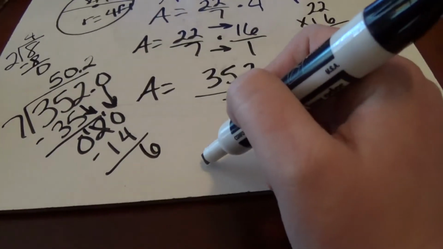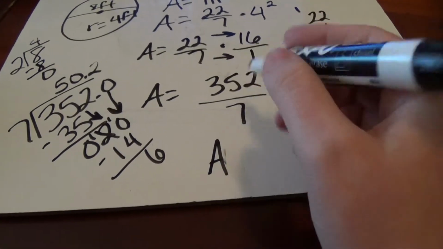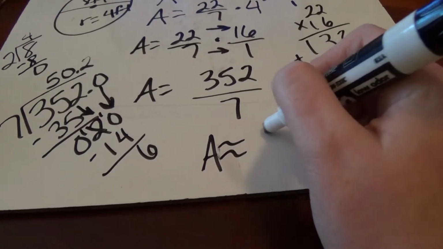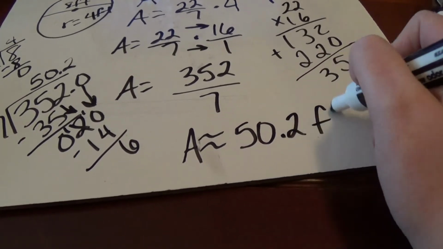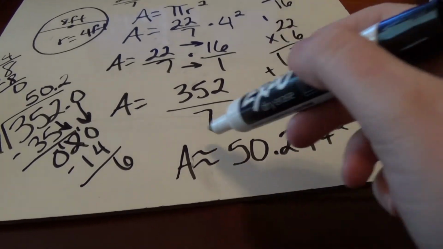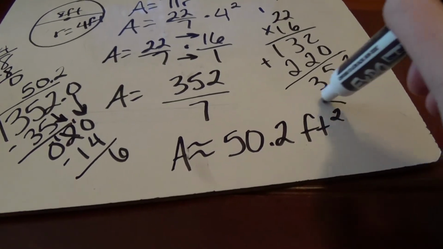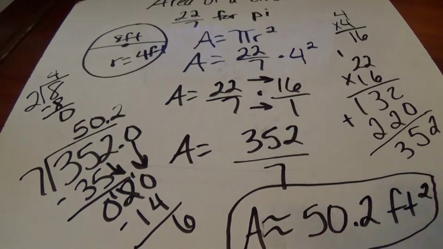Okay, so our area, we can go ahead and stop there. We're not going to put our equal sign. We're actually going to put is almost equivalent to 50 and 2/10 feet squared. So it's not an equal sign, it's an approximately equal sign. It's close to the answer we got. So that is how to find the area of a circle when you have 22 over 7 as pi.